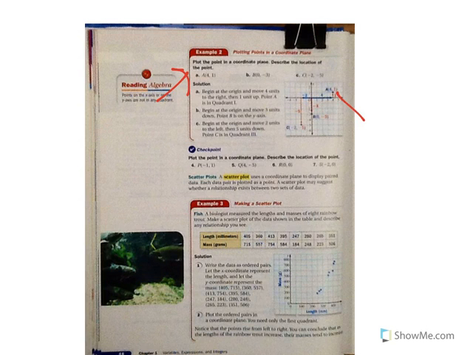So 1, 2, 3, 4, and then up 1. So that's point A, and then you label that point A. For point B, you go 0 to the left or right, and then you just go down 1, 2, 3. When you go down 3, that's why it's 0, -3.